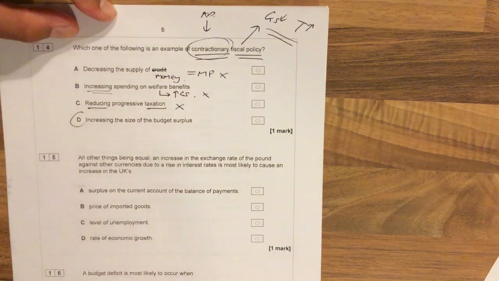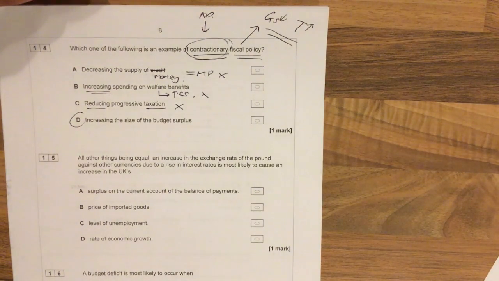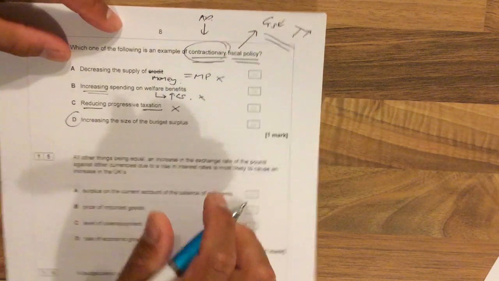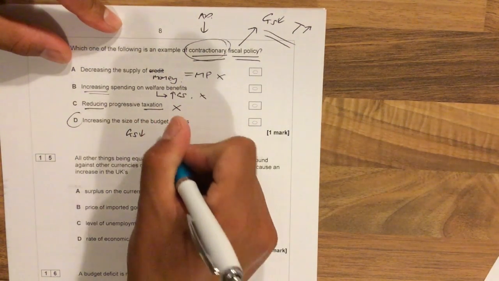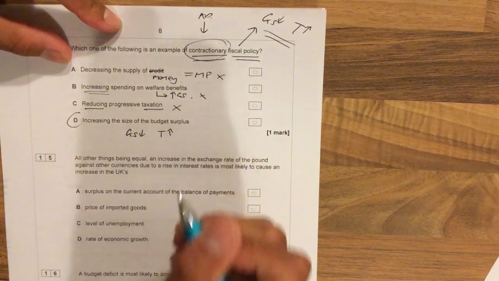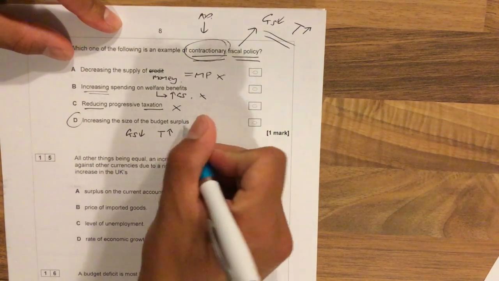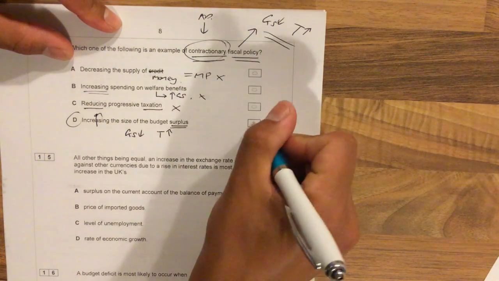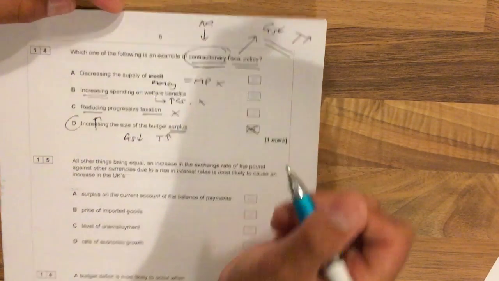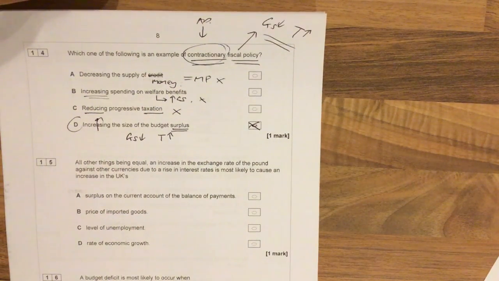So we know it's going to be D, but let's just go through it. Increasing the size of the budget surplus, because if you've got government spending going down and taxes going up, then it's likely that you're going to have a budget surplus and it's going to be increasing the size of it. So therefore 14 is D.